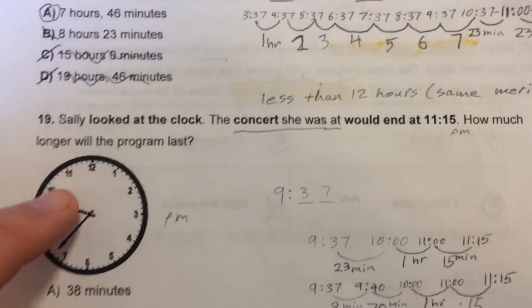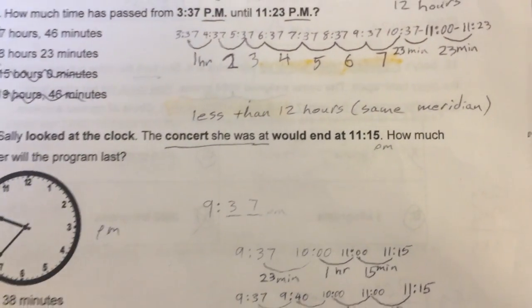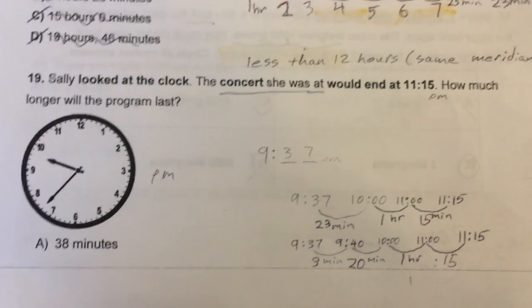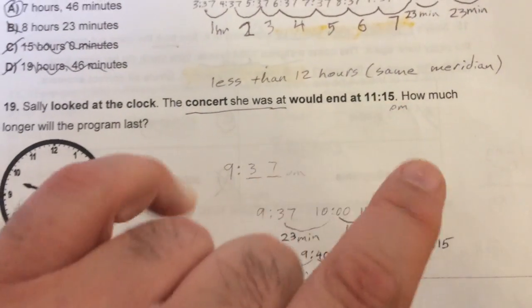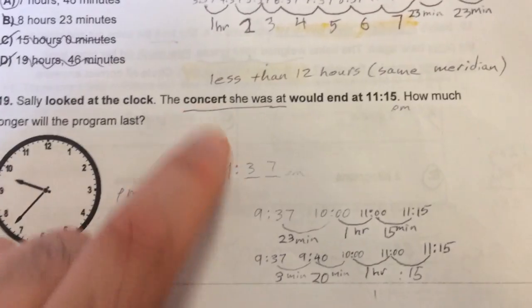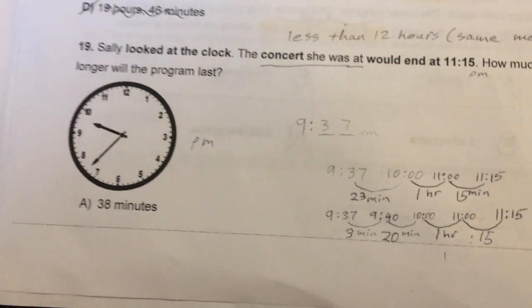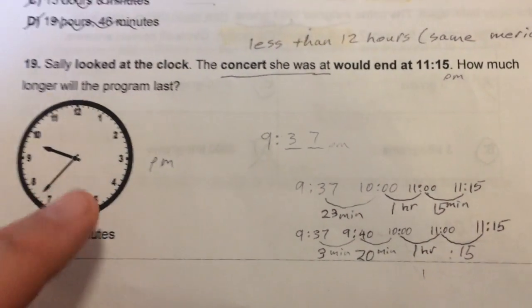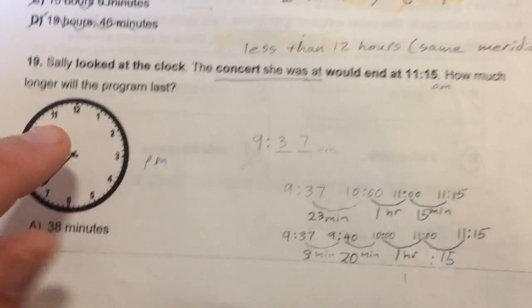So this problem right here, Sally looked at the clock, and the concert that she was at, so she's there currently, would end at 11:15. How much longer will the program last? One thing you will notice about the clock is I wrote a PM here just to make you think about it, because most concerts happen at night, so you need to use your brain. So like if they say that there's a sporting event, probably at night. If they say there's a play, probably at night. Are there morning plays? Sure. But if we're involving two times that are in different meridians, they will tell you.